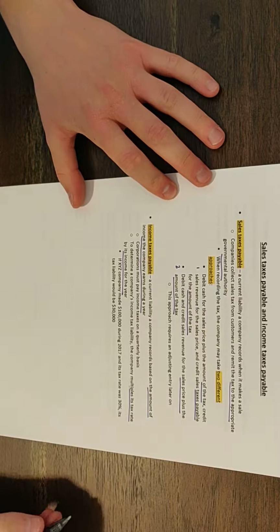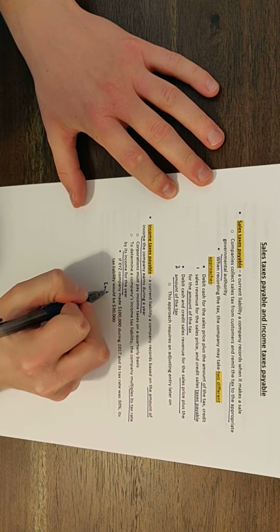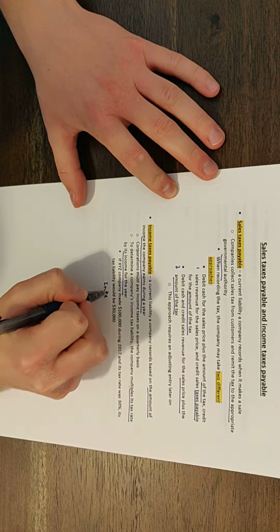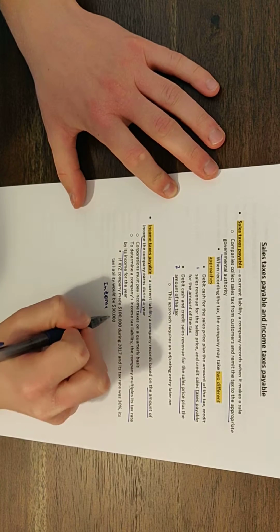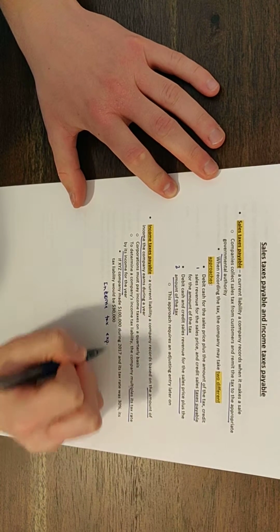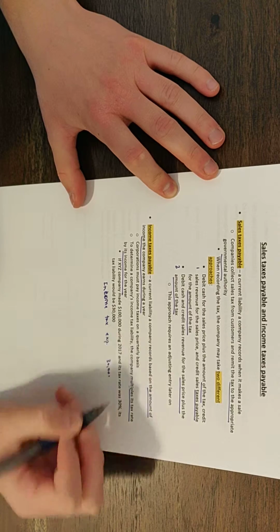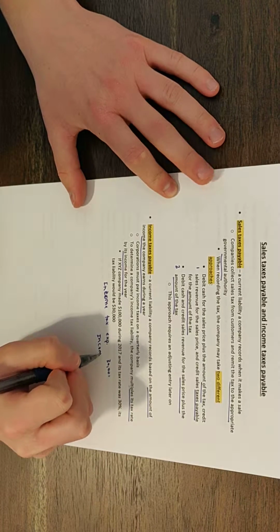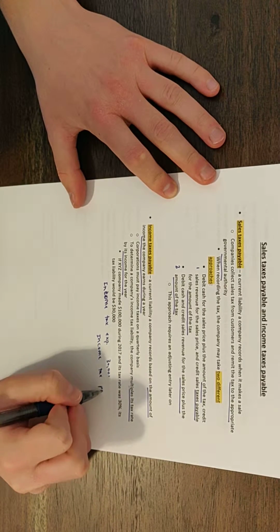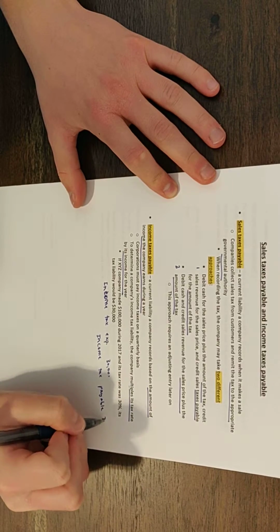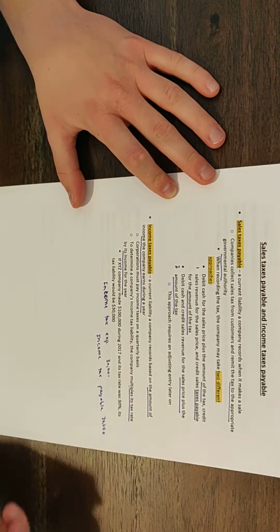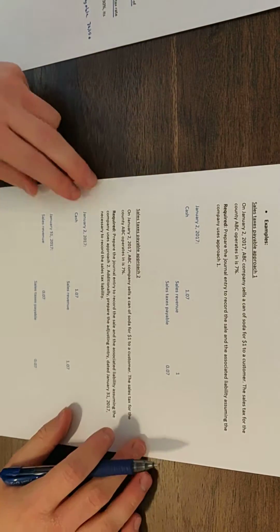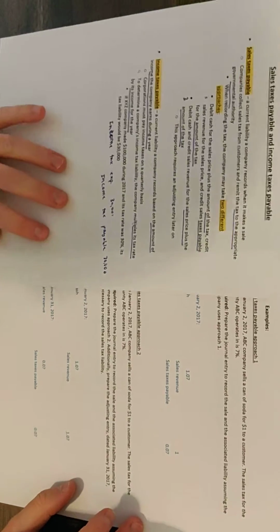The only other thing they could say is make the journal entry here, and the journal entry would just be income tax expense for $30,000 as a debit, and then income tax payable for $30,000. That would be the credit. That's all you would really potentially have to know. So then let's look at a quick example of the sales tax payable using approaches 1 and 2.